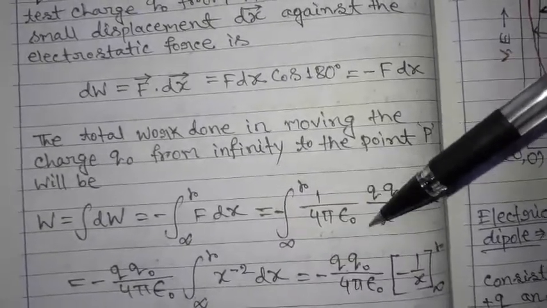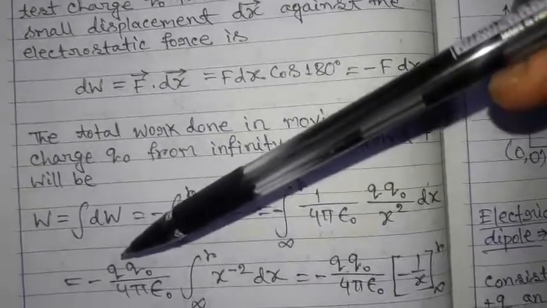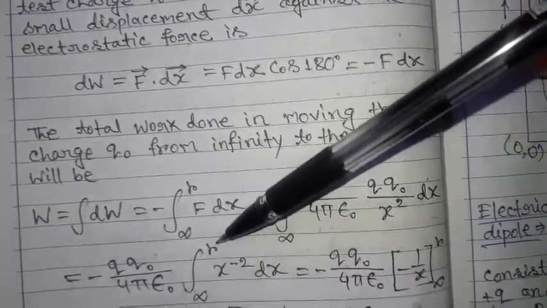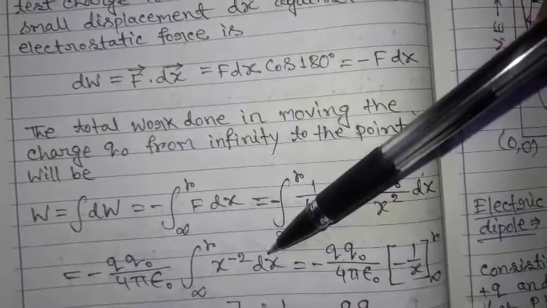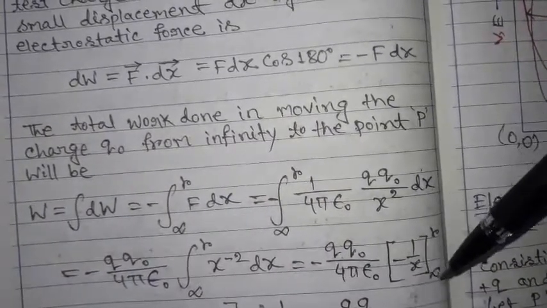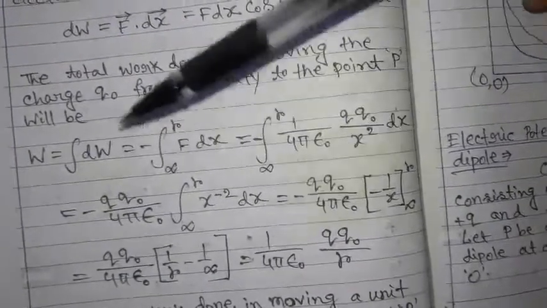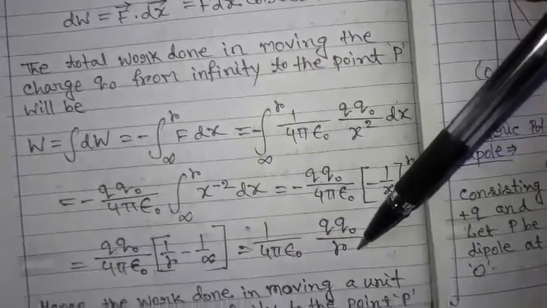As 1 by 4 pi epsilon 0 Q Q0 is constant, it will be out of the integration. So here, like this, integration from infinity to r of x to the power minus 2 dx. We know the integration is minus 1 by x from infinity to r. That's why finally we get W equal to 1 by 4 pi epsilon 0 Q Q0 by r.